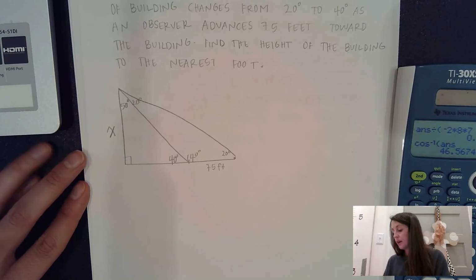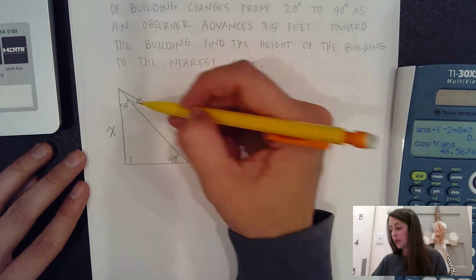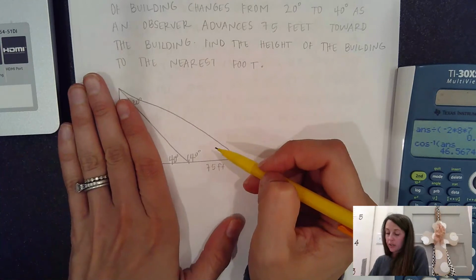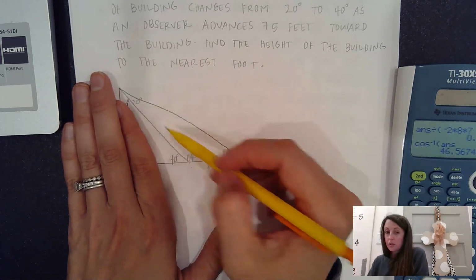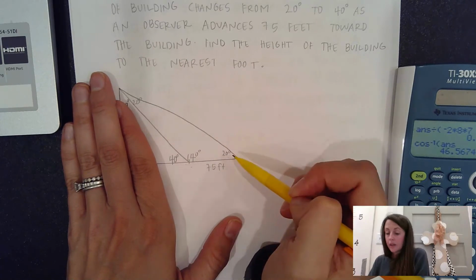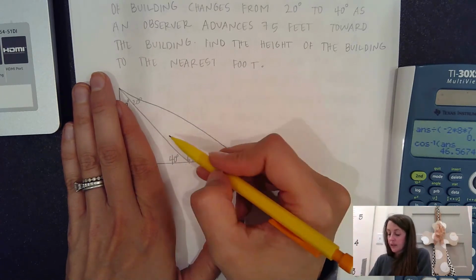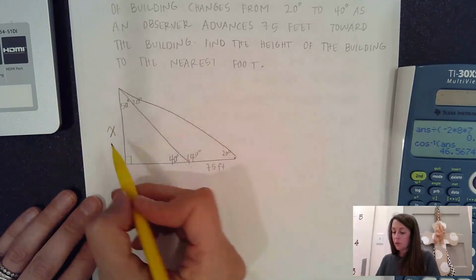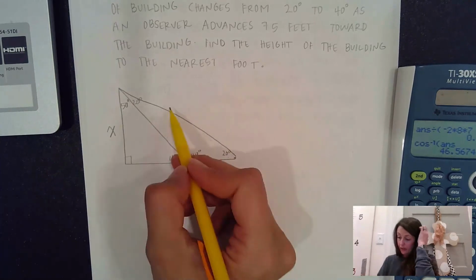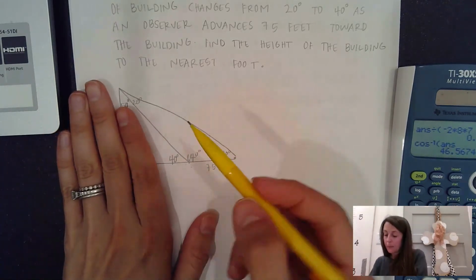Okay. Well, if I were to look here, I could look at this triangle, and this is an obtuse triangle here. So I could use law of sines here to find this side, which I don't really need, right? Because what I'm looking for is the height, or I could find this side, right?